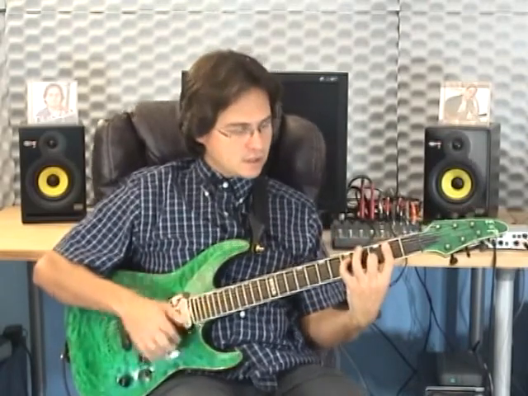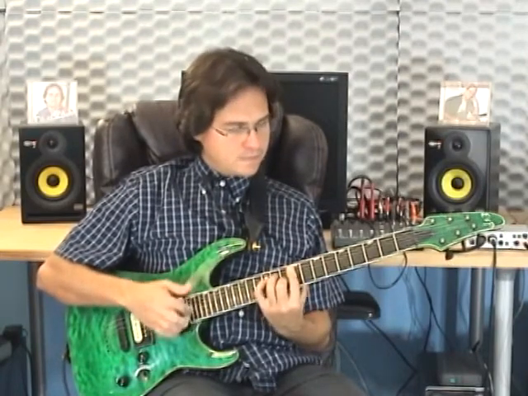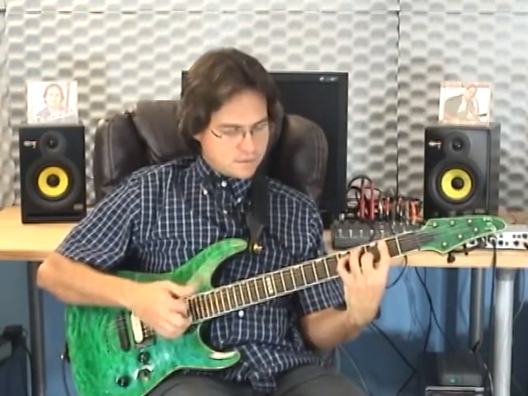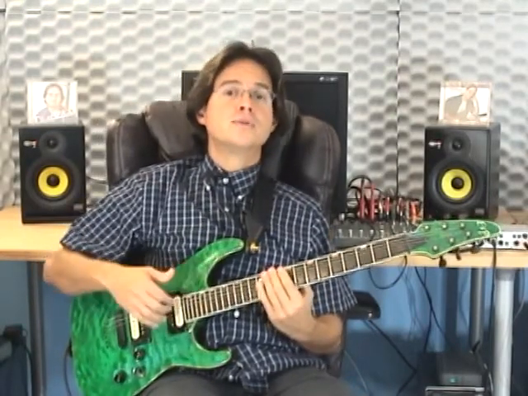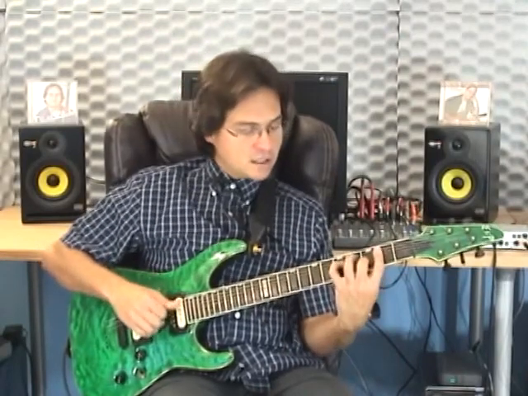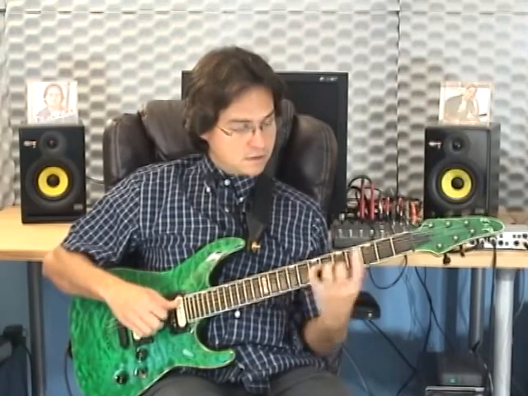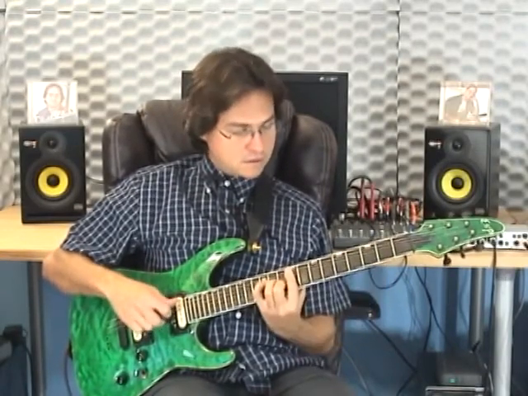So what I came up with for the A section was something like this. But you could do it a different way, maybe arpeggiating in a different order, like this. And they will be fine, so it's really an artistic choice, like I said.